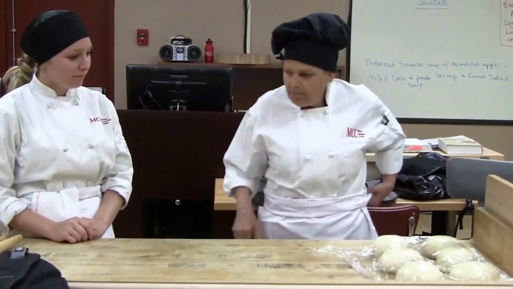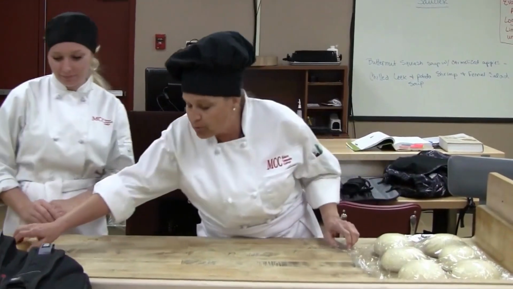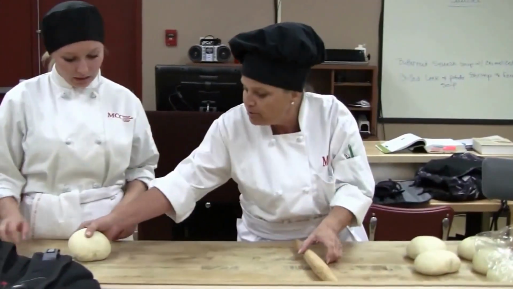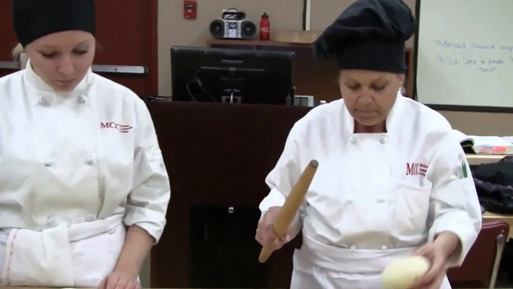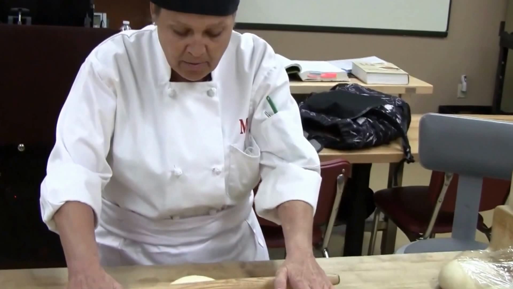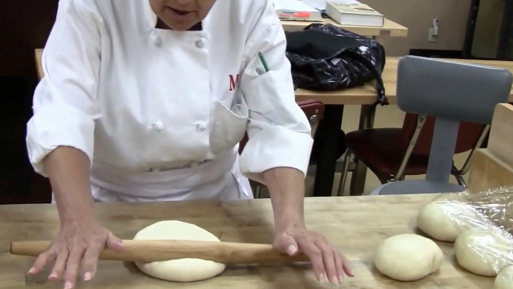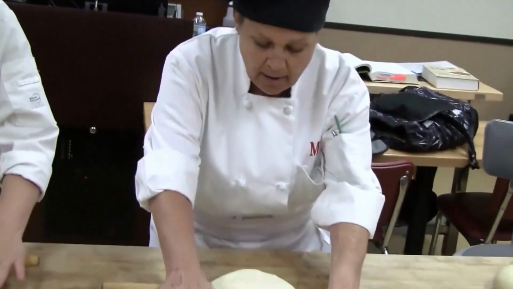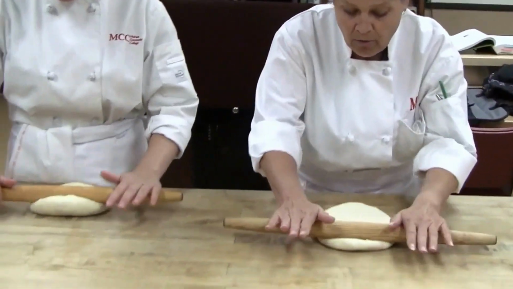Okay, so I've got 2 rolling pins, and Brooke will assist me, and we're going to take a loaf each. So here's one for you, and one for me. And what we're going to do is lightly roll this out into an oval. So usually I start in the middle and I'll roll down. Whatever technique works good for you. There's not really one way to do it versus another. I'm just going to roll it into a long oval.